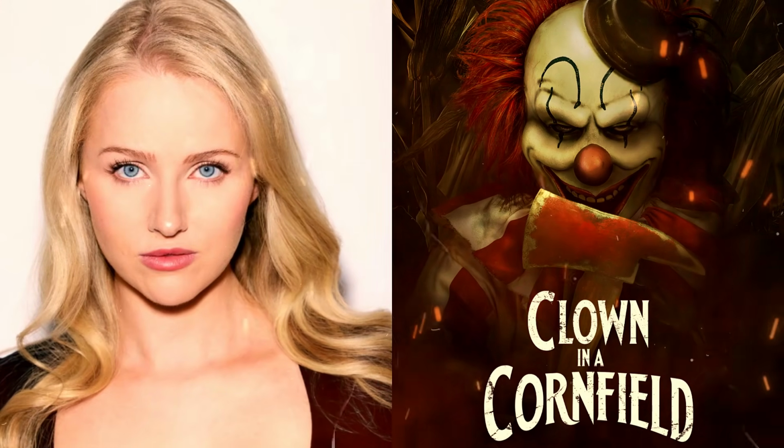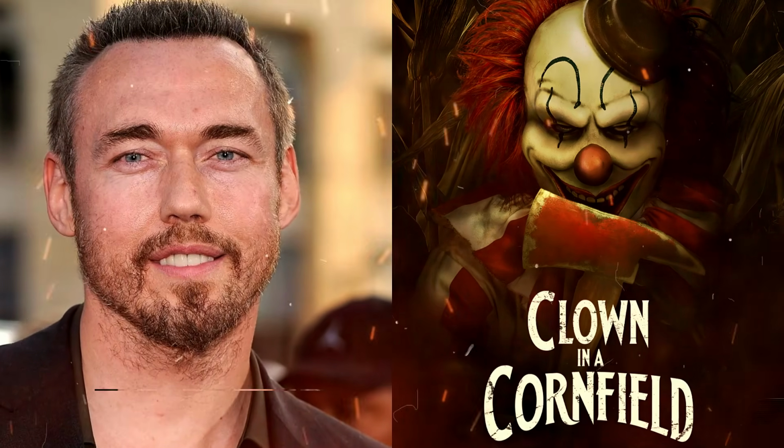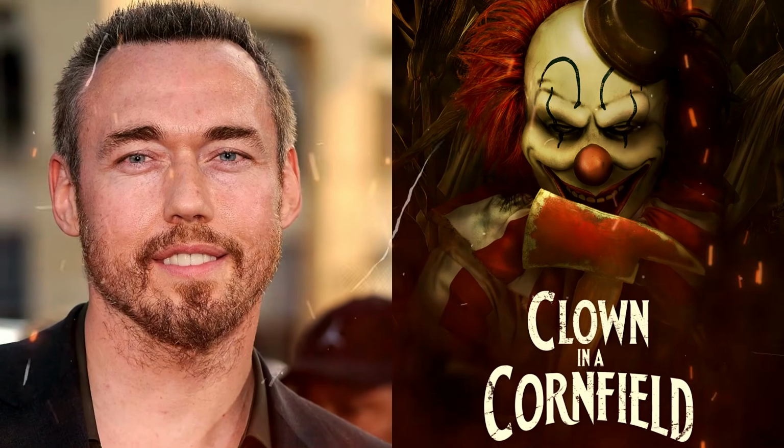The cinematography, lighting, and practical makeup work also show a deliberate effort to stretch every dollar. Instead of relying heavily on computer-generated imagery, the filmmakers used old-school effects and clever camera techniques to create suspense and shock.